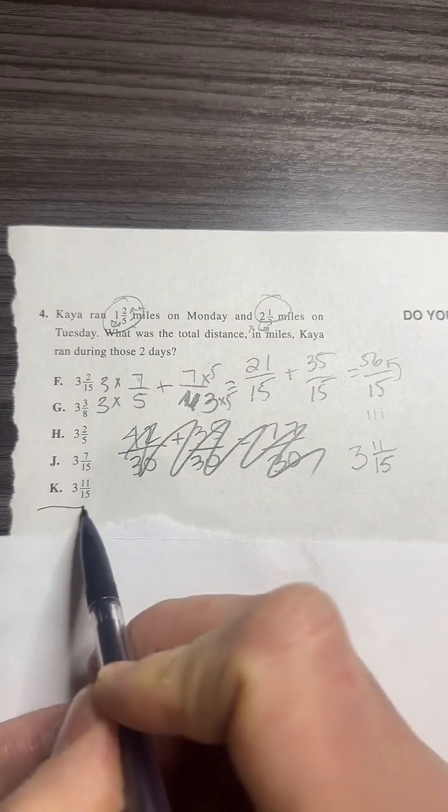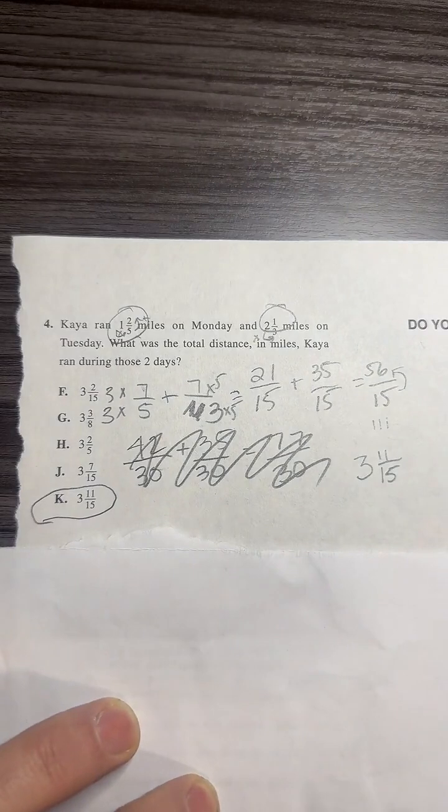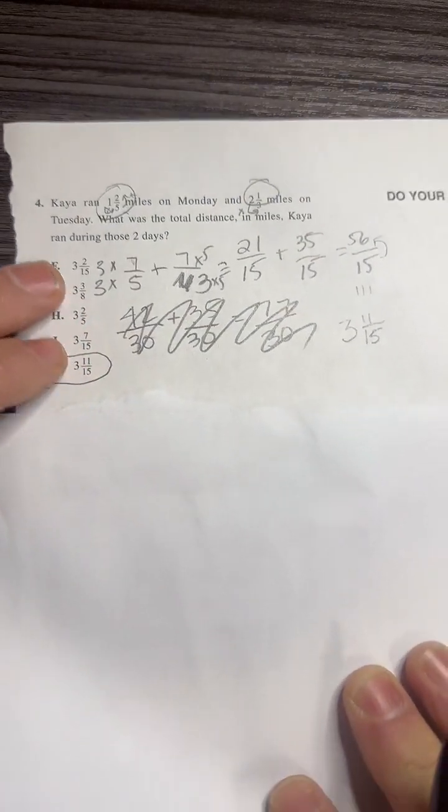Okay, notice I made a little mistake at the beginning. I literally do that all the time. Okay, you will too. It's no big deal. Go back, see where you made your mistake, and keep going. All right, here we go.